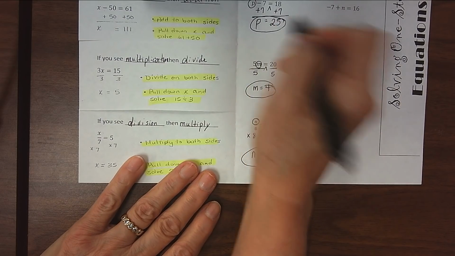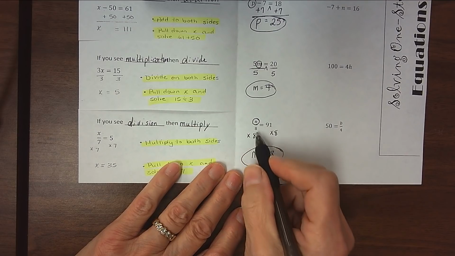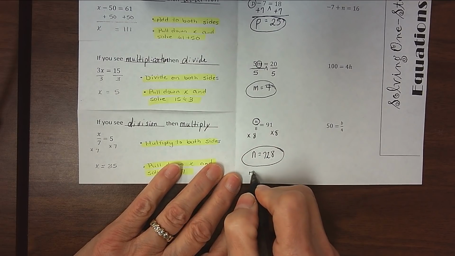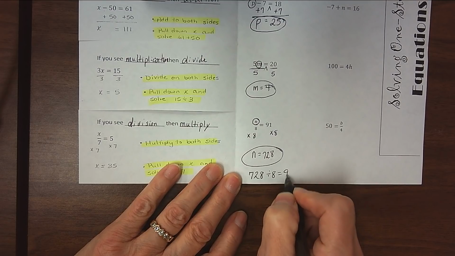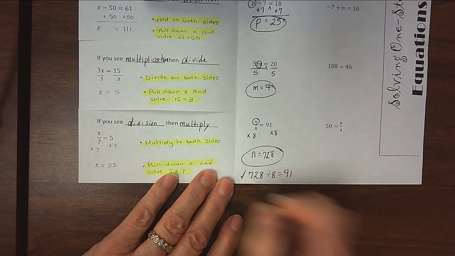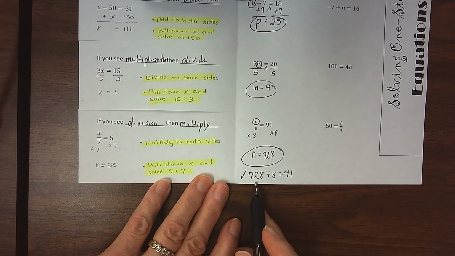And just a reminder, I could put 728 back in this problem. I could say to myself, is 728 divided by 8 equal to 91? That's my check. That's what I love about these. You can check to see if you have the right answer. And sure enough, if we took 728 and divided it by 8, we would get 91.